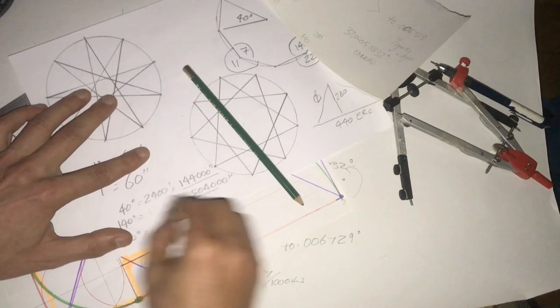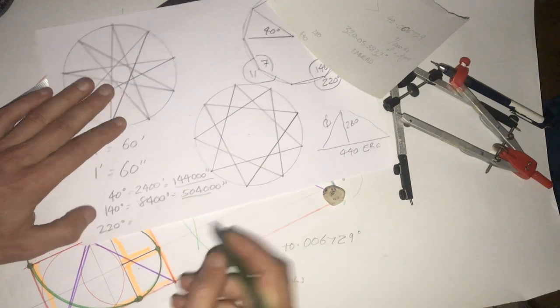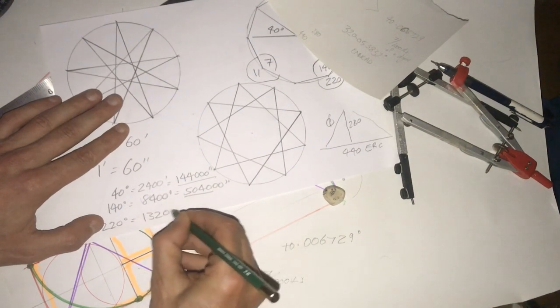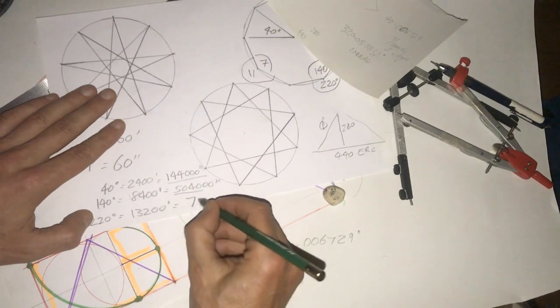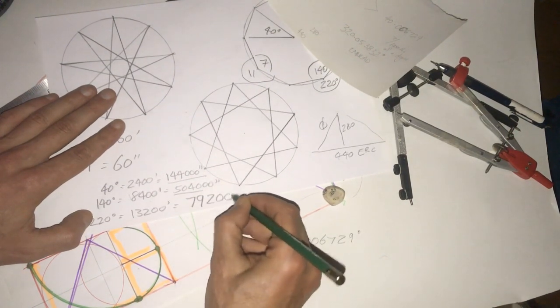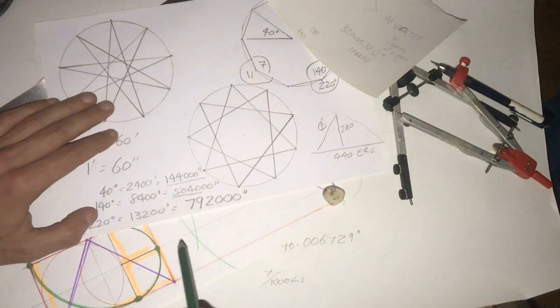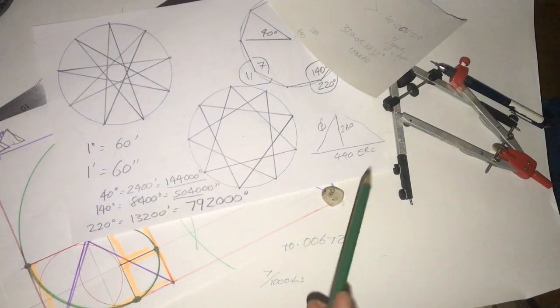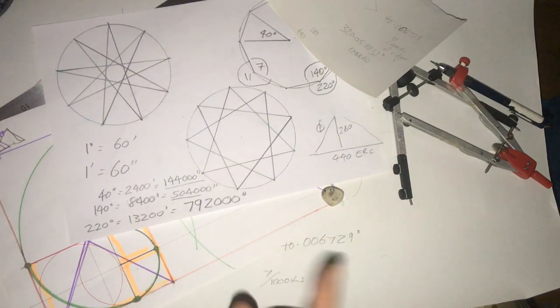That's not 1320, that's 8,400 minutes of a compass, and this one is 13,200 minutes, or 792,000 seconds of the compass. Now each one of these is super cool. Now I'll put up some cards and images.